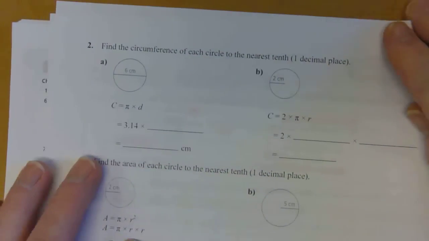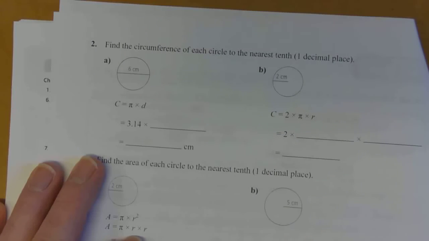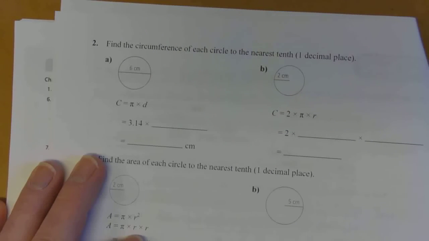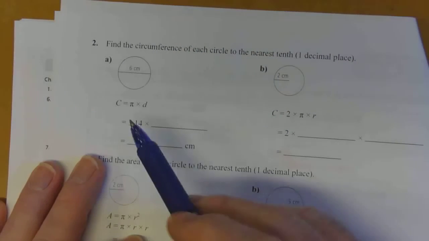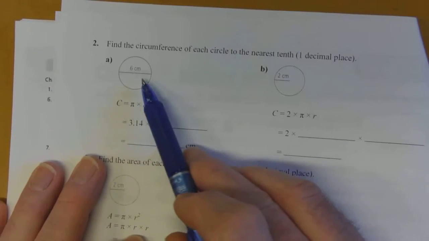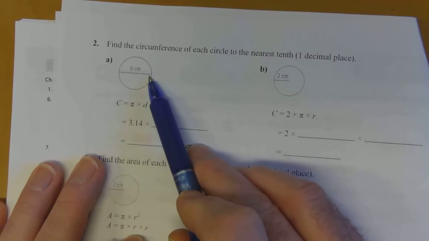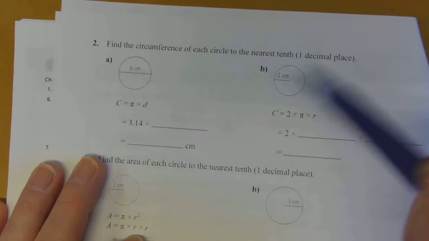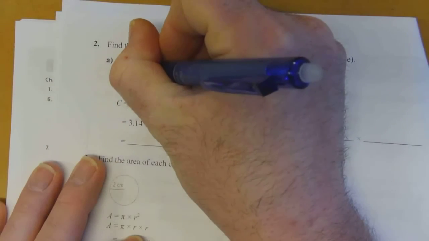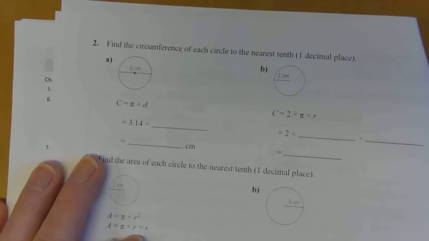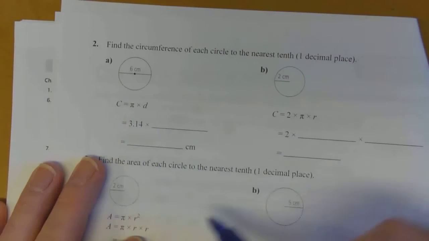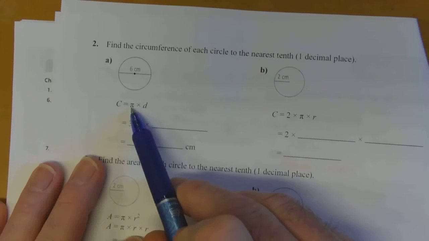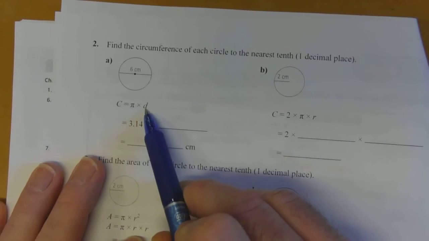Next up on the get ready: find the circumference of each circle to the nearest tenth, which is 1 decimal place. So we've got our formula, and we've got a diagram here. This is showing a line all the way across the circle. Technically speaking, there should be a dot here showing that it's going through the middle of the circle, otherwise it might not actually be a diameter. But in this case, we're assuming that it is a diameter.